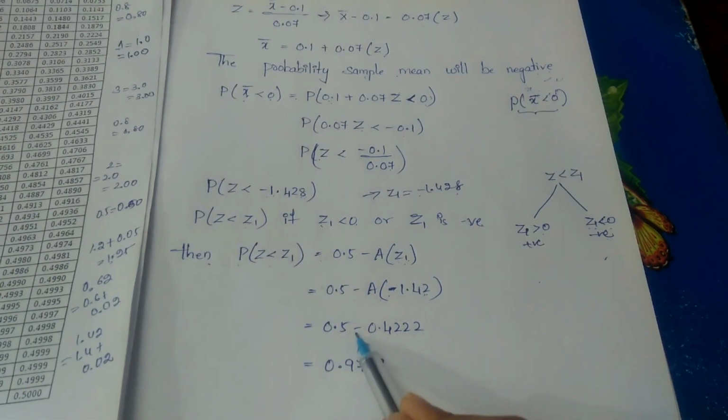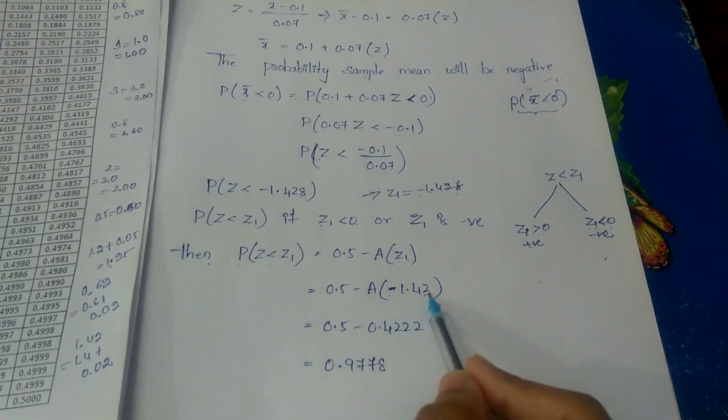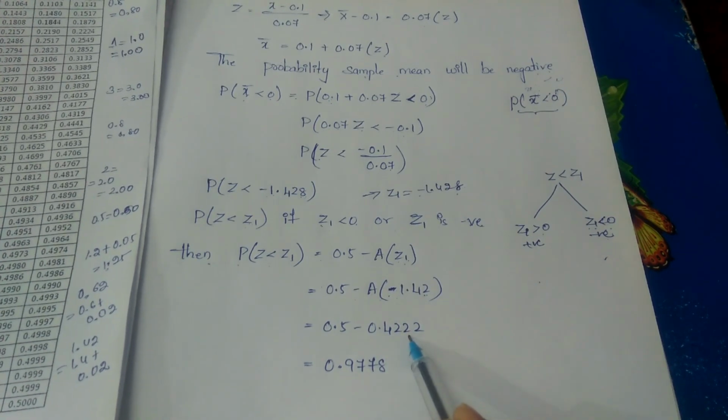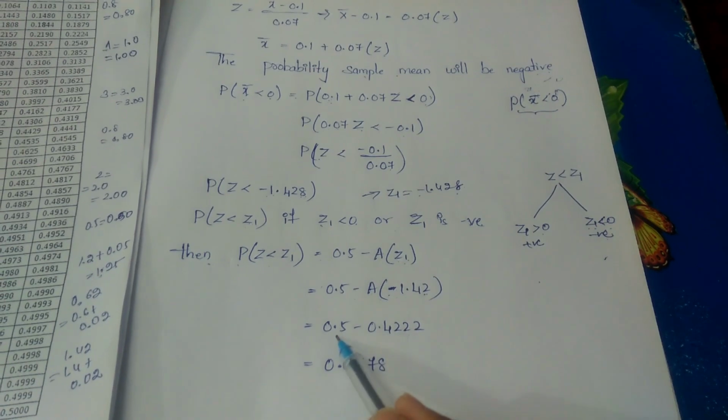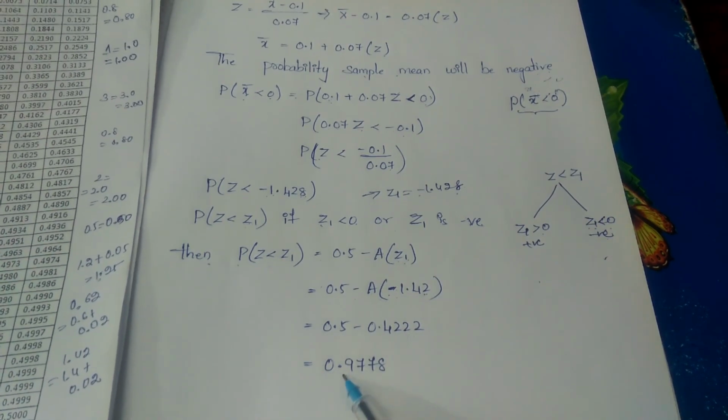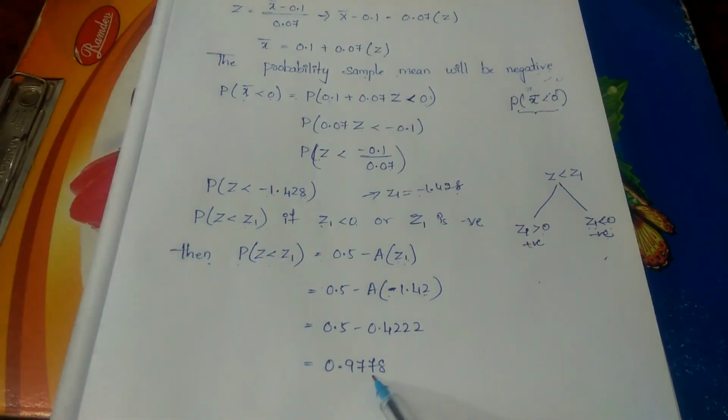So 0.5 minus the area of 1.42, which is 0.4222. Now subtract 0.4222 from 0.5, and you will get 0.0778. So this is the probability that the mean of the sample of size 900 will be negative.